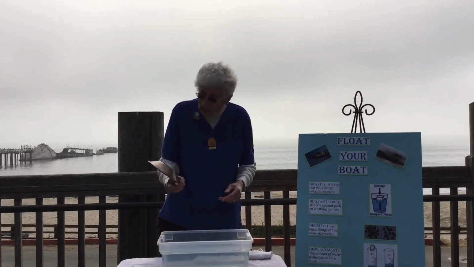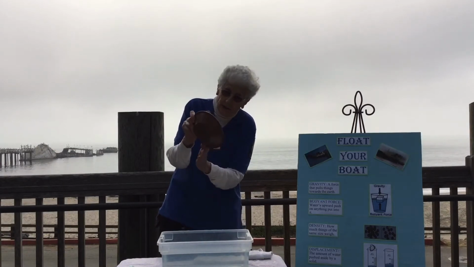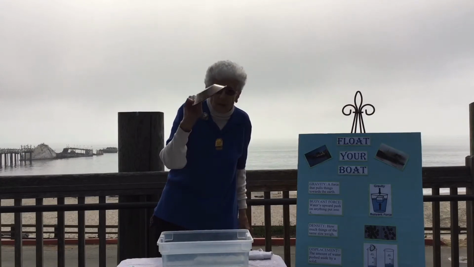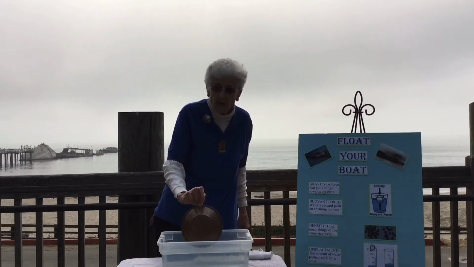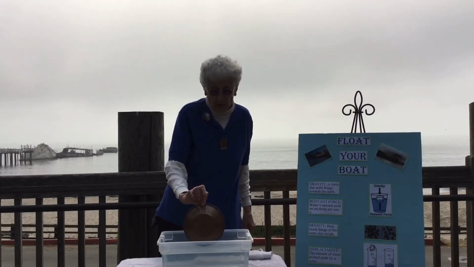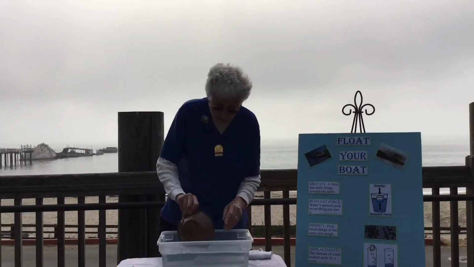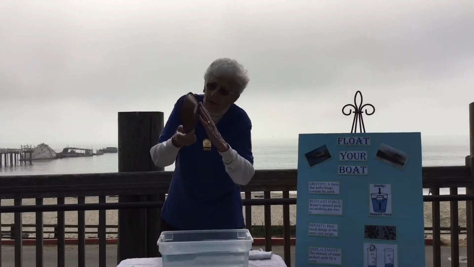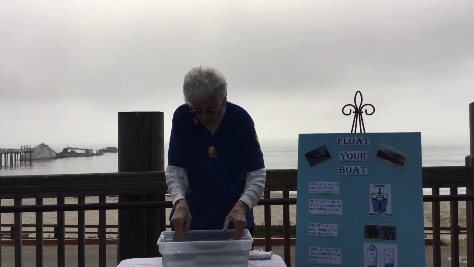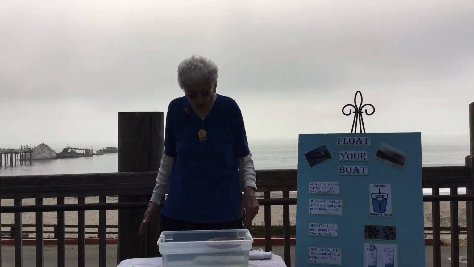Now, it has an edge. It has a surface area. If I put this in the water like this, I think you can figure that it's probably going to sink. But let's try it. Sinks away. However, with all this surface area here, put it in this way, and it floats. My boat floats. How about that?